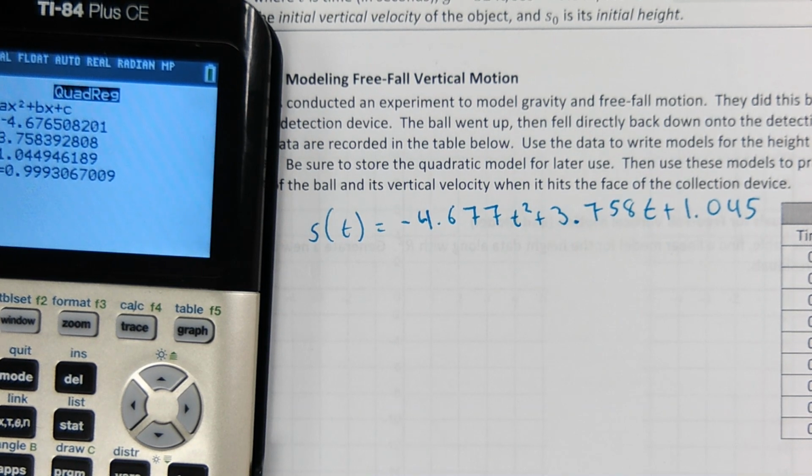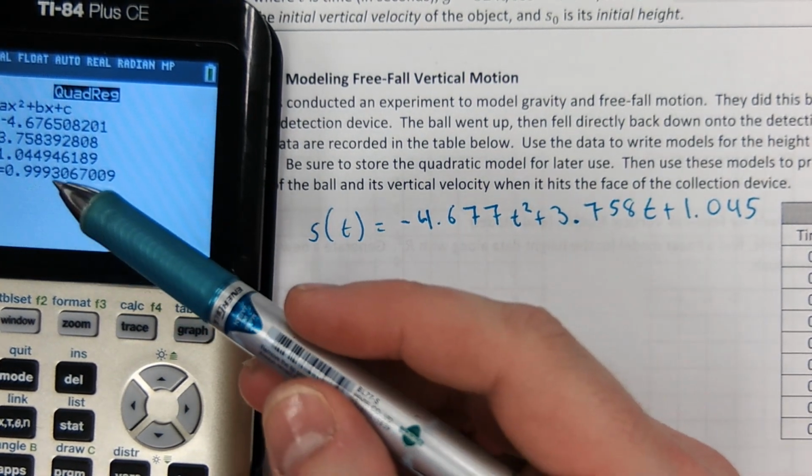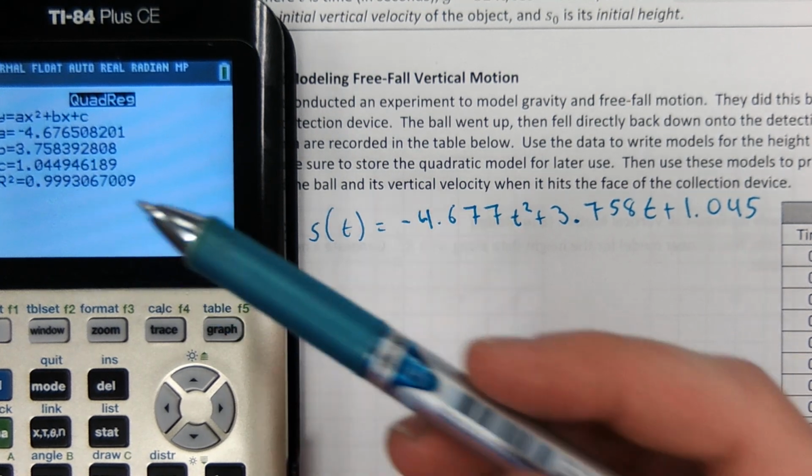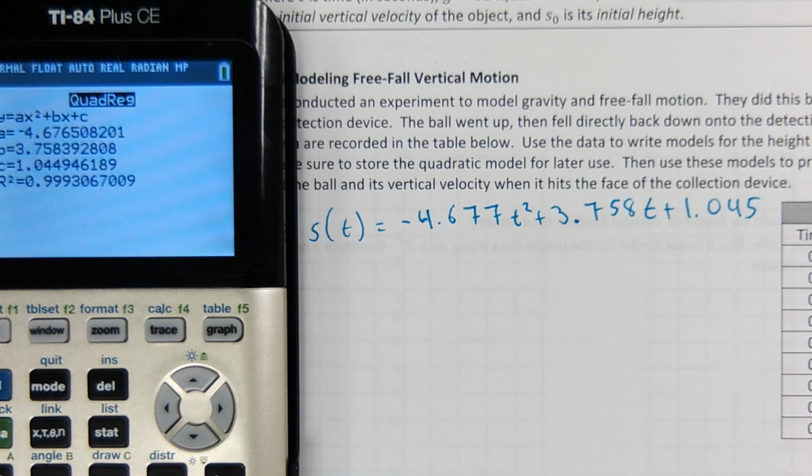And we're going to recall in a minute that R squared was 0.999, almost perfect. That says that over 99.9% of the variability in the y's can be attributed to the change in x. It's almost perfect.